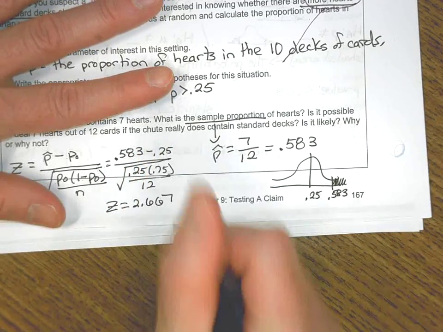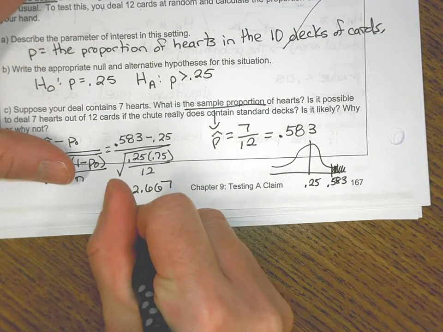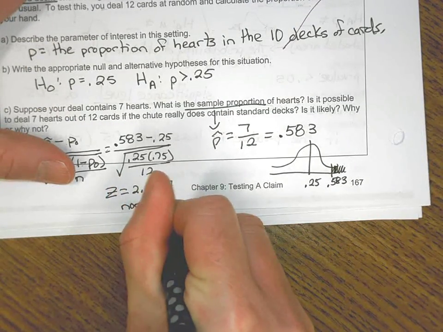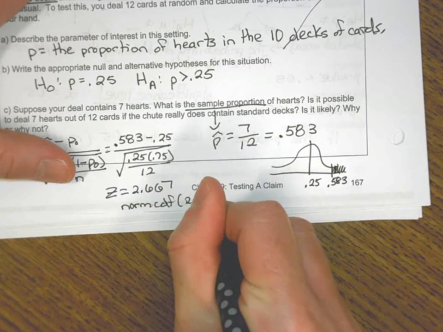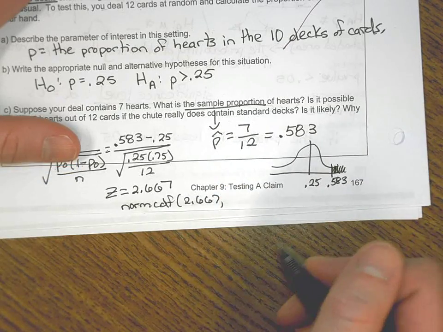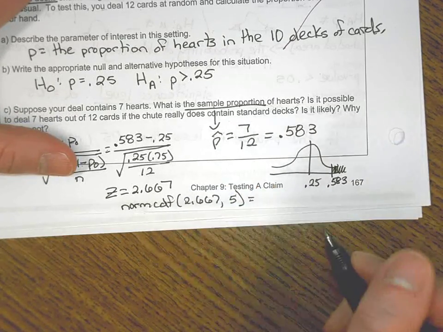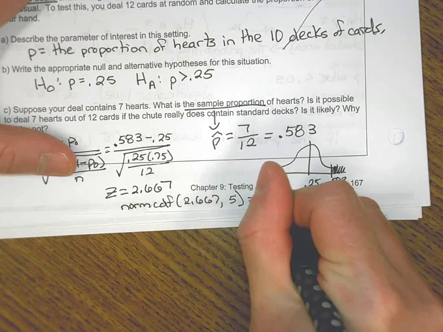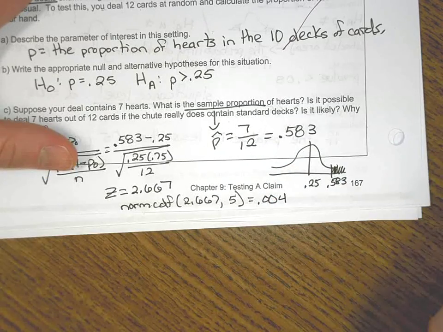So we're going to use that information, write it down, that our z is 2.667. Now when we used to do this, we would do normal CDF and plug in our z-score, 2.667, and something extremely high. I don't know, 5, 10, 99, whatever you're used to. And we should come out with that p-value of about 0.004.